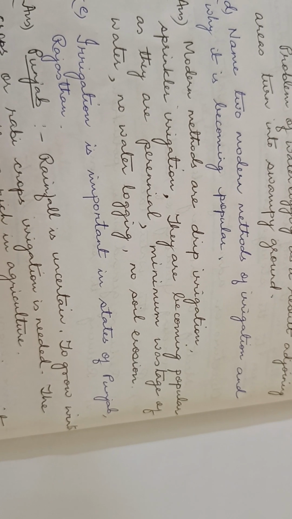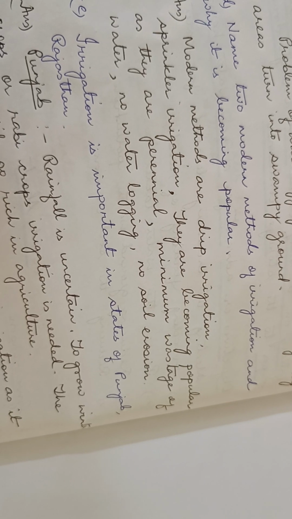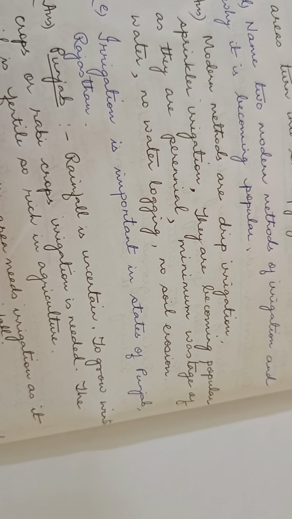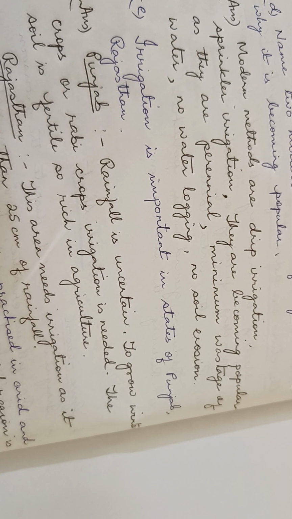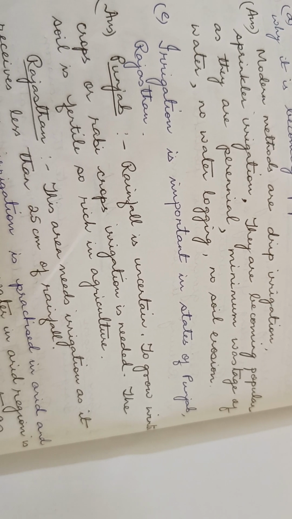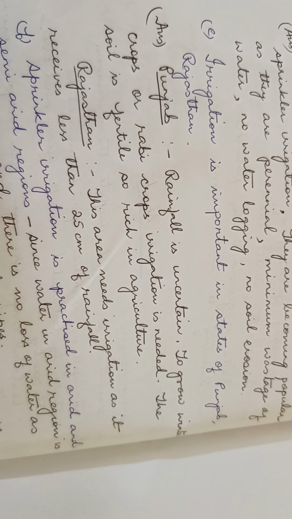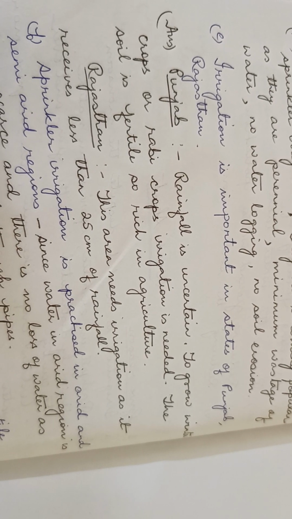Next question. Irrigation is important in the states of Punjab and Rajasthan. Now, why in Punjab? Because in Punjab, rainfall is uncertain. To grow winter crops or Rabi crops, irrigation is needed. Moreover, the soil in Punjab is very fertile and so it is rich in agriculture. Rajasthan needs irrigation as it receives less than 25 centimeters of rainfall annually.